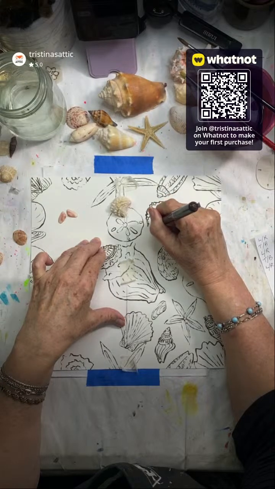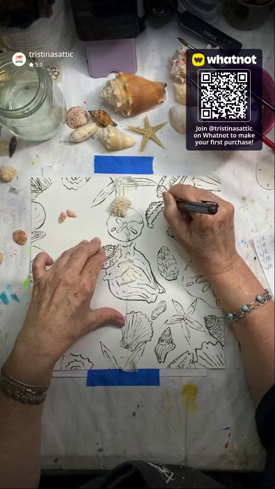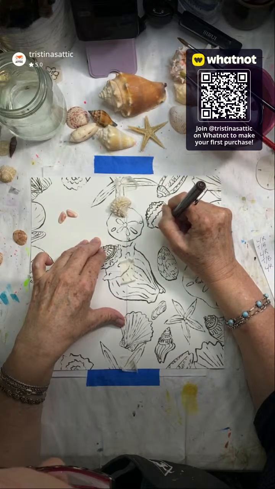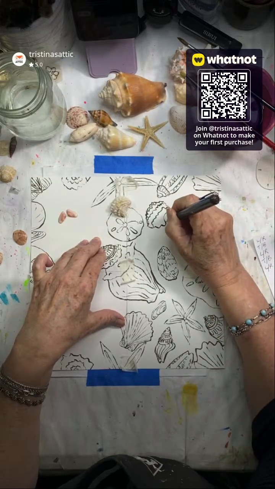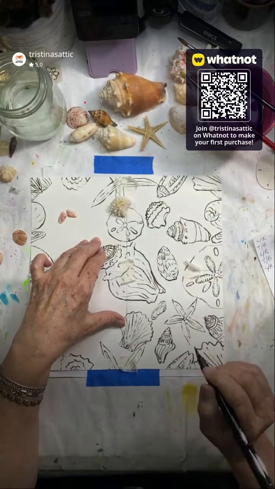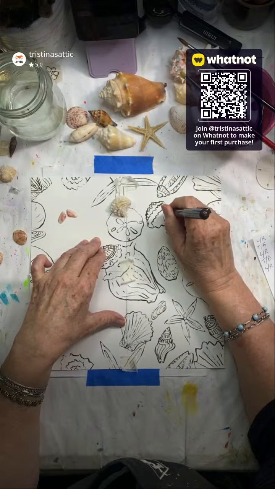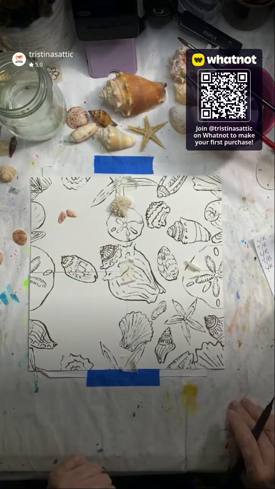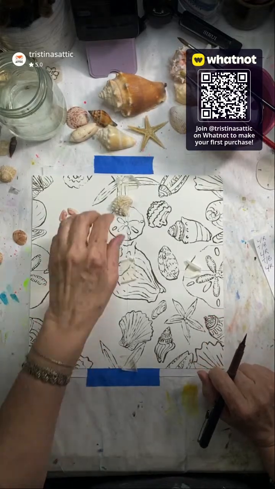This is a really cool shell because it's very knobby. And then it kind of does this and then does this and then comes up and goes in there. And then there's that there. Okay. And there's just a little bit more that comes from here. And there's actually little spots right there. Okay. Yay. We got it.